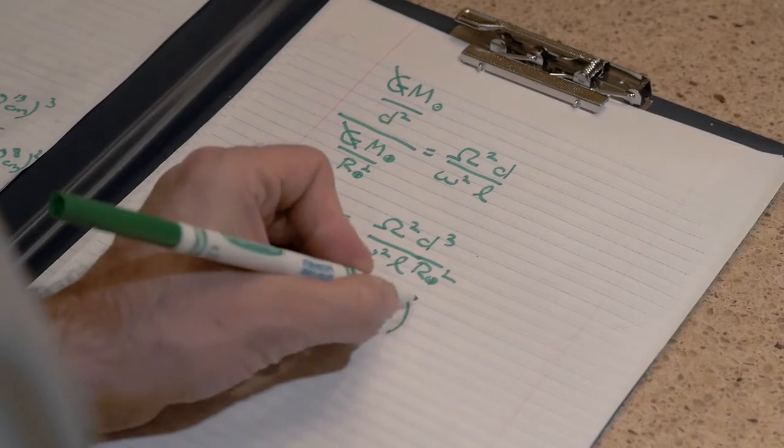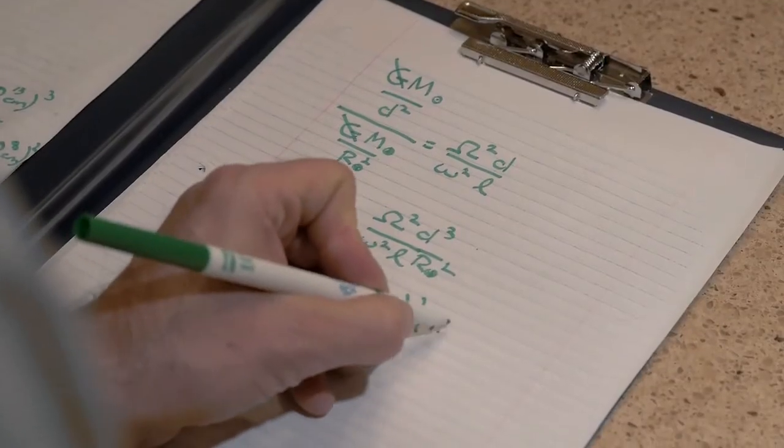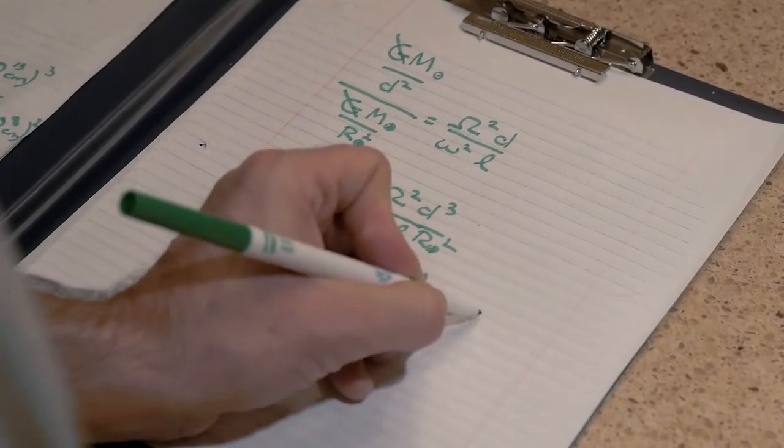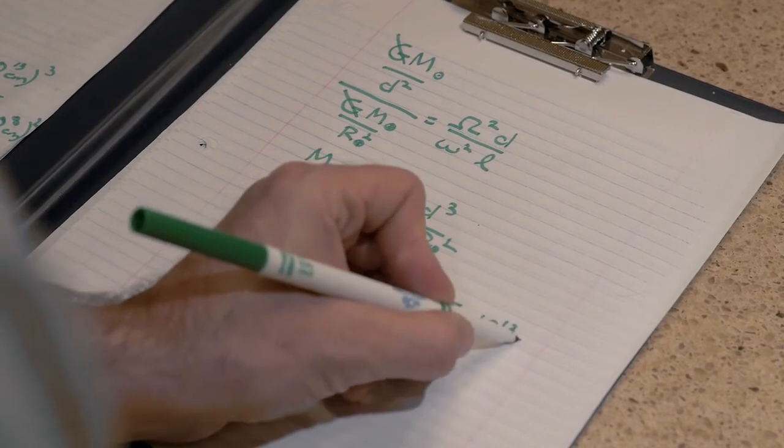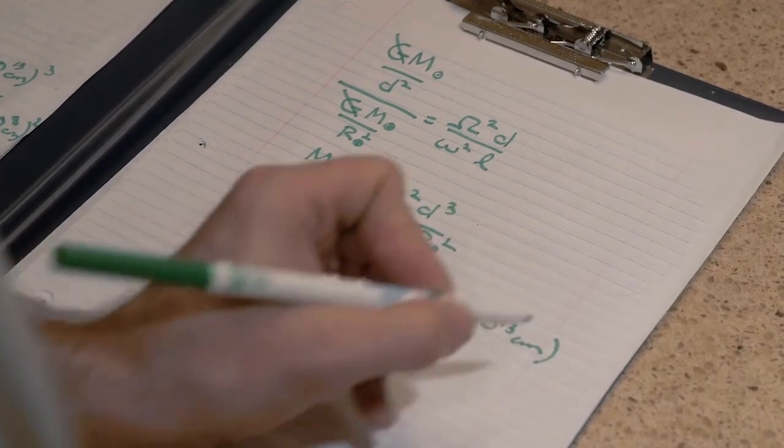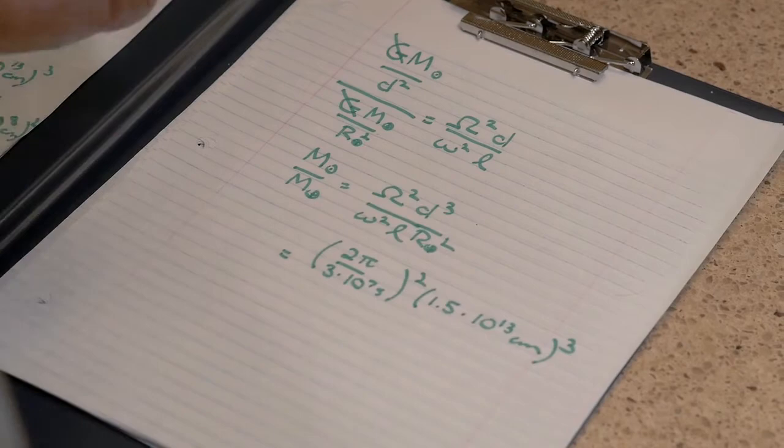Now the distance between the Earth and the Sun is 150 million kilometers. So I'm going to write that in centimeters because the length of our swing is also going to be in centimeters. So that's 1.5 times 10 to the 13 centimeters. And that gets multiplied by itself 3 times. So that's going to be a really big number.